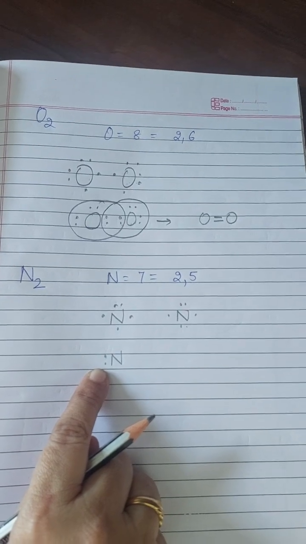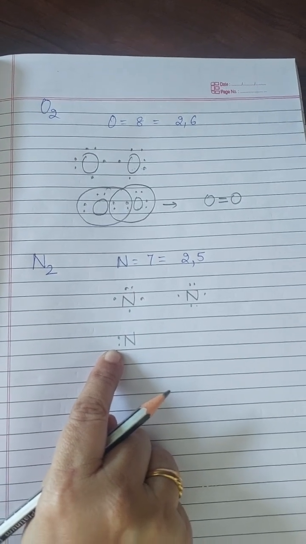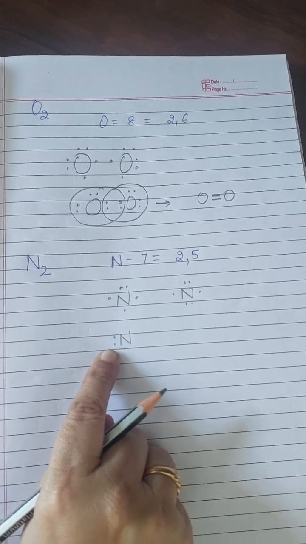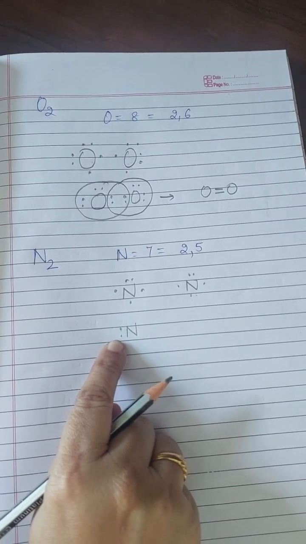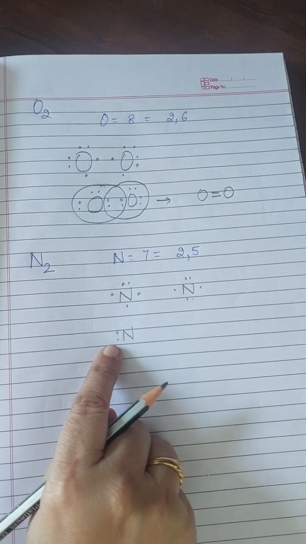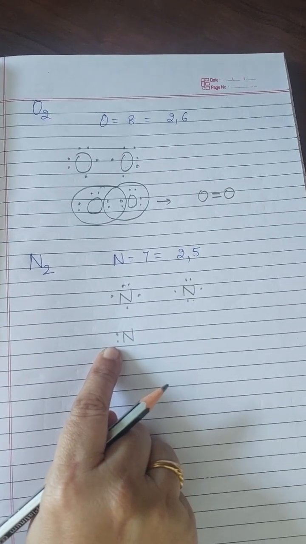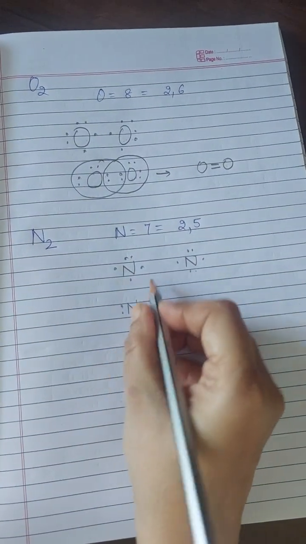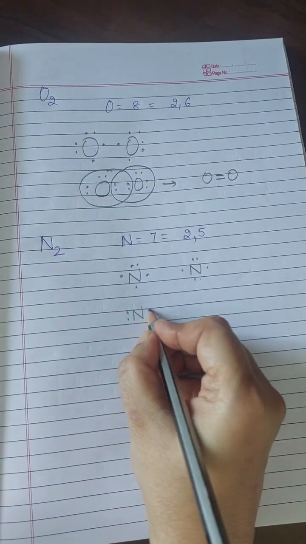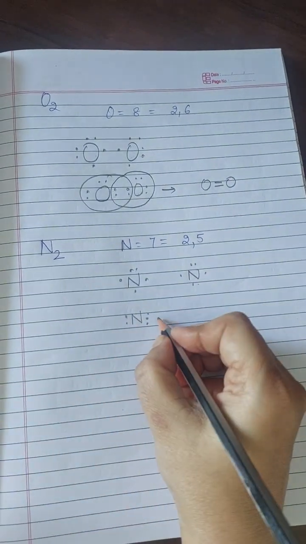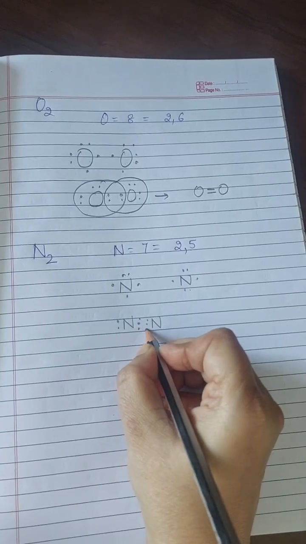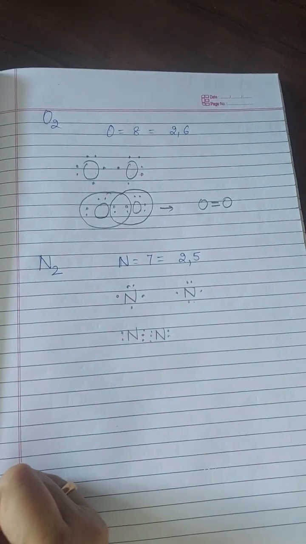The electron pair of an element which does not take part during a chemical reaction or a bond formation, that pair is called lone pair. Clear? There is 3 electrons, so we can write it right. So nitrogen atom has 3 electrons and it is a lone pair.